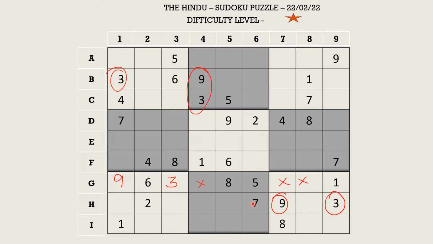Now there is a 7 here in H row which blocks these two cells. That means 7 should go in one of these two cells. But if you see, there is a 7 here in column 1 and a 7 in C row which blocks these three cells. So 7 goes in one of these two cells. That means 7 blocks here. So I3 takes 7.